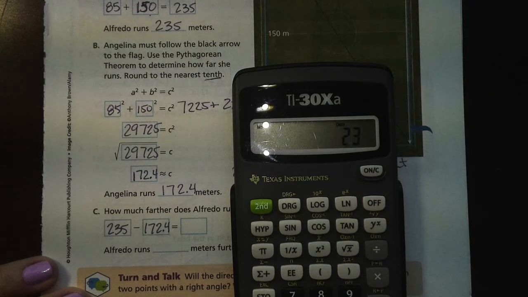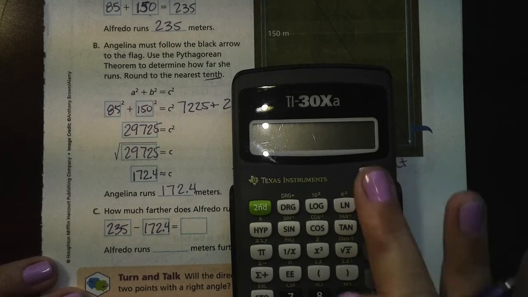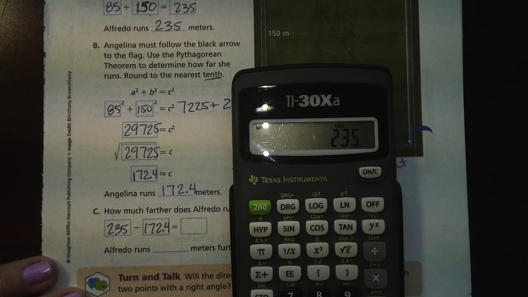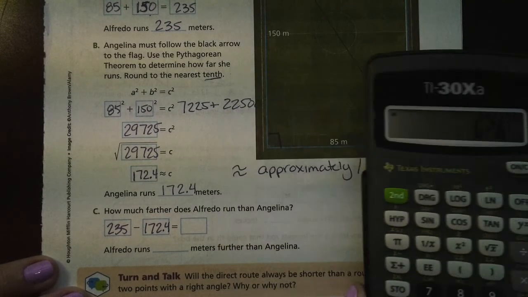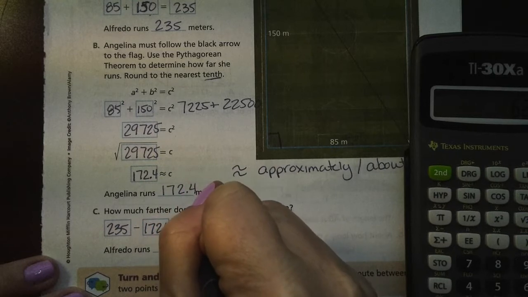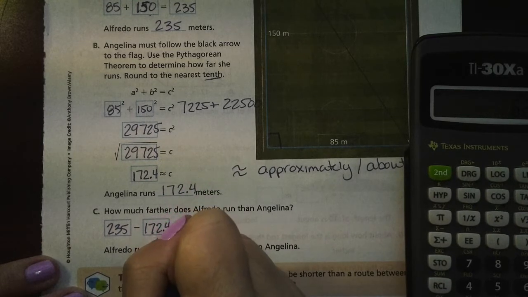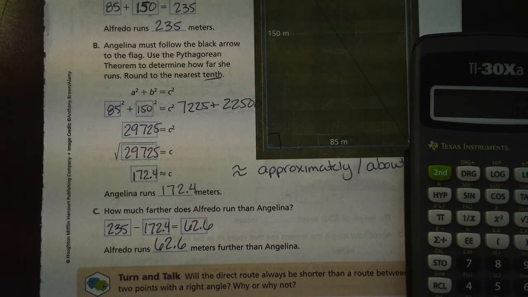Try this again. 235 minus 172.4, and we get 62.6. So Alfredo runs 62.6 meters further than Angelina.